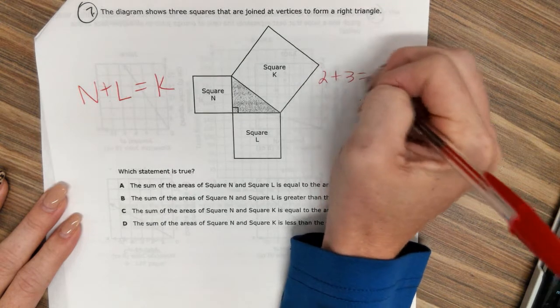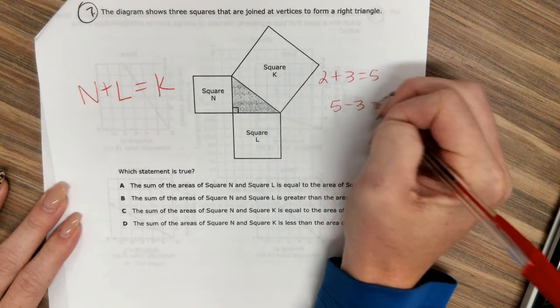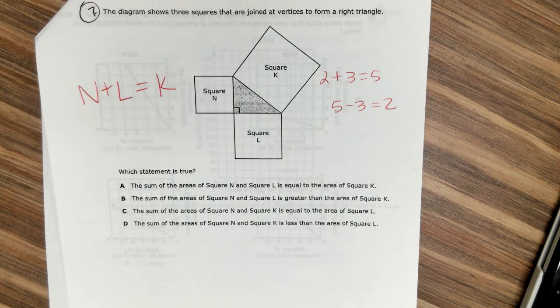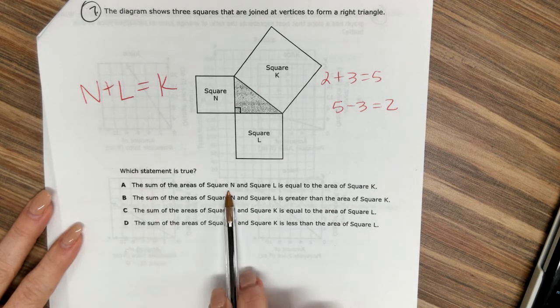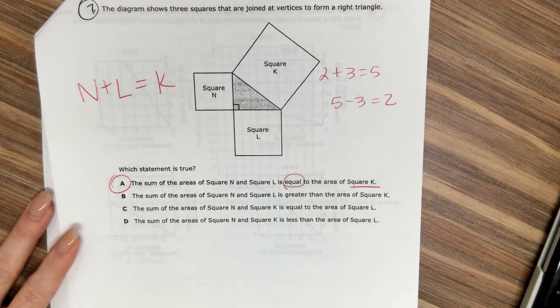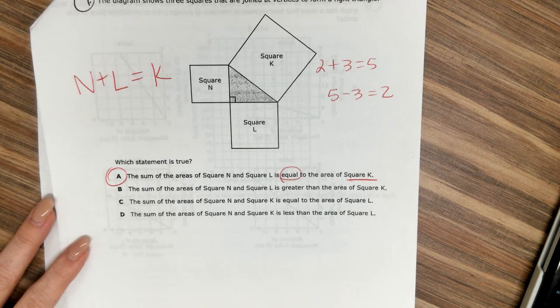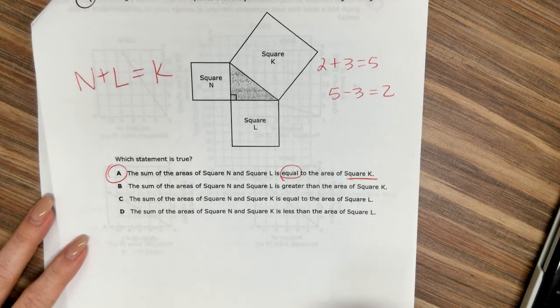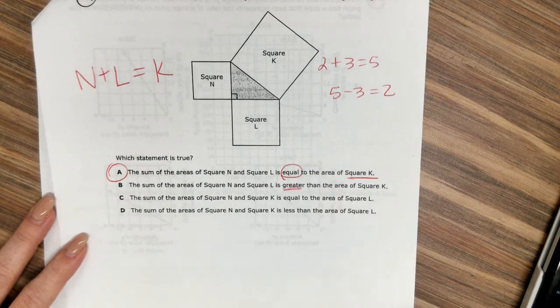2 plus 3 equals 5, therefore 5 minus 3 equals 2. So you could write it backwards, right? All right, let's see. The sum of N and L is equal to K. There you go. What was wrong with B? Instead of saying equal, it said greater.